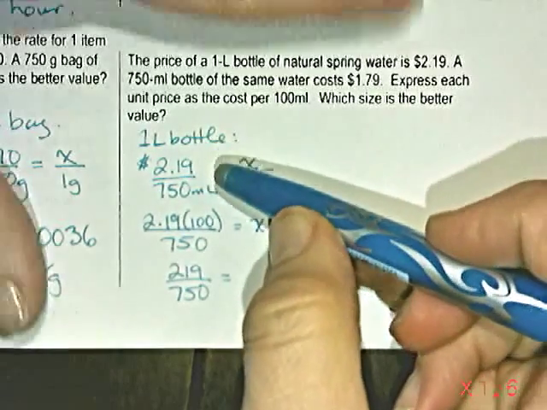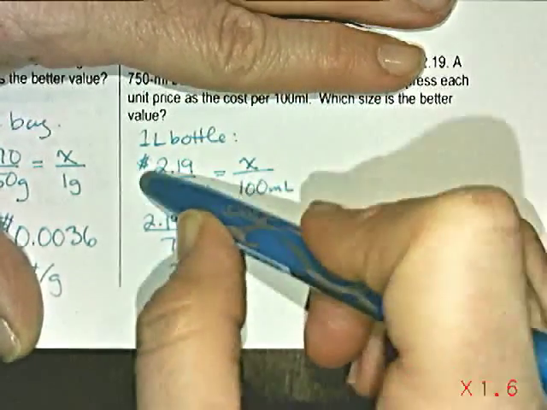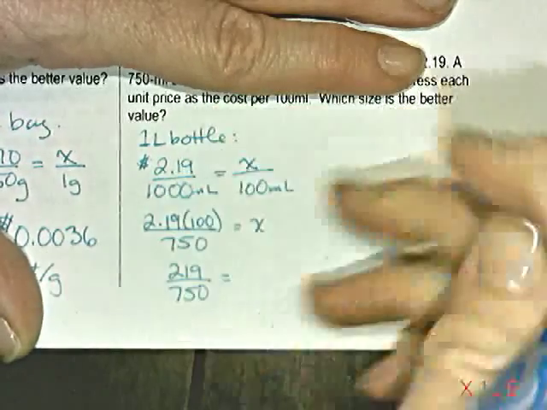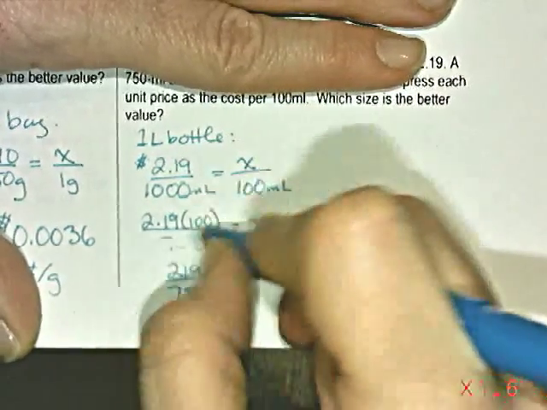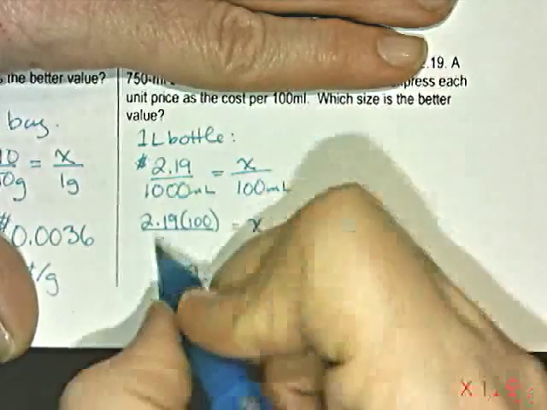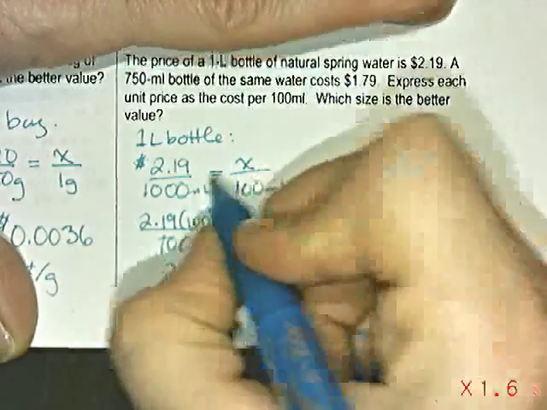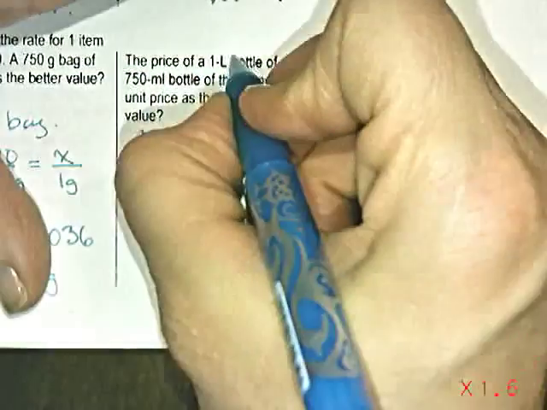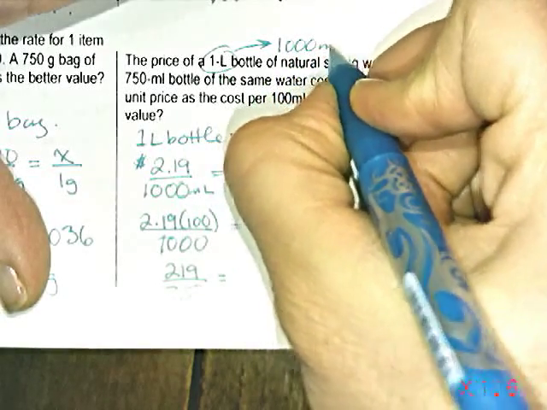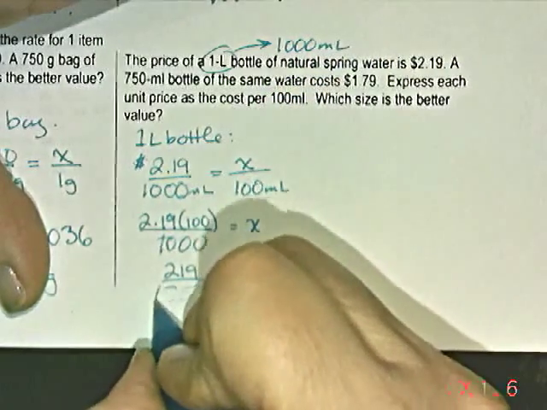Oh, sorry, this is a 1 liter bottle. Hello. It's getting late and I'm getting tired. We'll change that up. I apologize. 1 liter. We need to change to milliliters to compare it. 1 liter would be, of course, 1,000 milliliters.